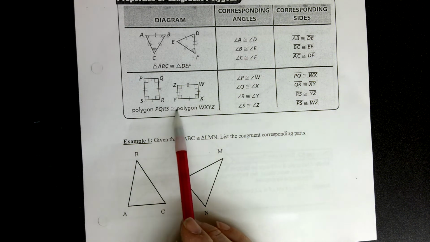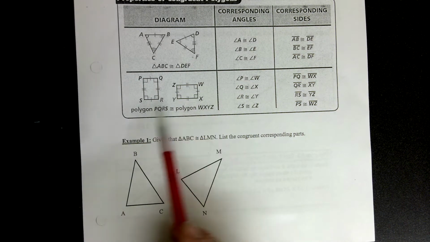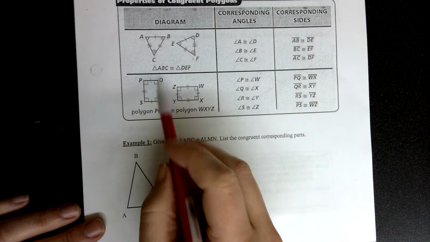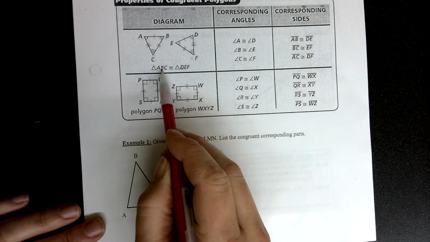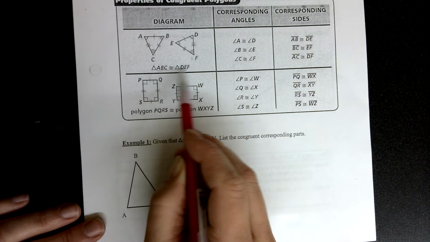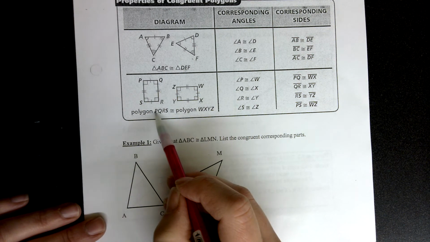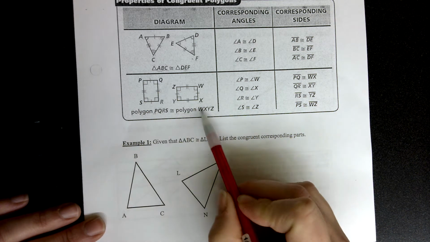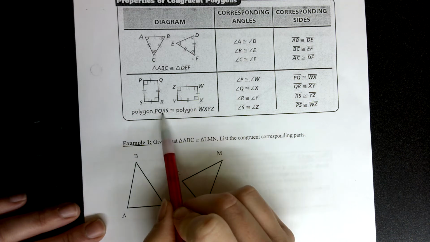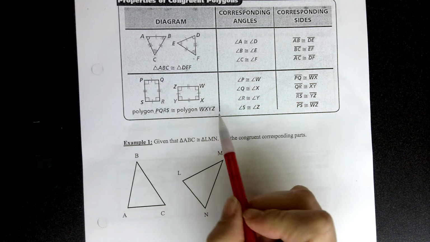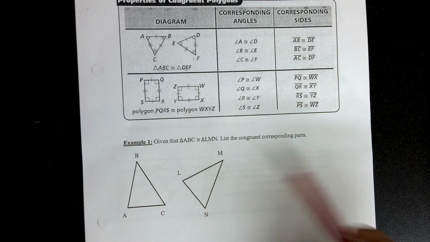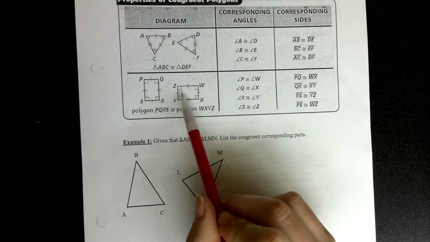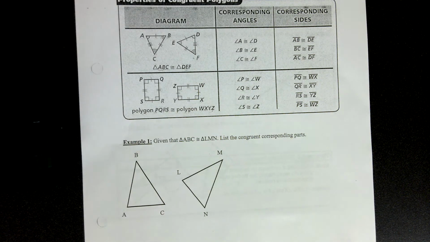And then it would be the same. Polygon PQRS is congruent to polygon WXYZ. So the way that it's written is important. That tells you the angles, same as in the triangle up here. A is congruent to D, B is congruent to E, and C is congruent to F. It works the same here. Angle P is congruent to angle W because they're both first. Angle Q would be congruent to angle X because they're second. Angle R is congruent to angle Y, and angle S is congruent to angle Z. And then you do the same with the sides. Side PQ is congruent to WX, so on and so forth.